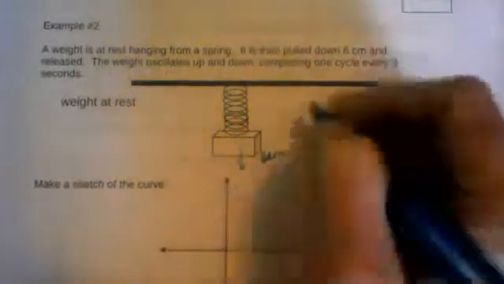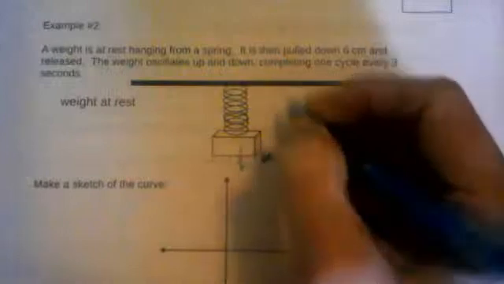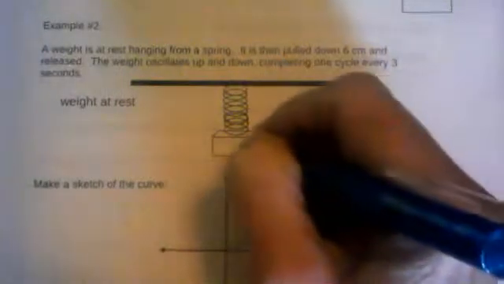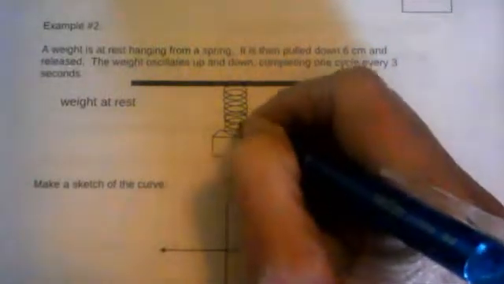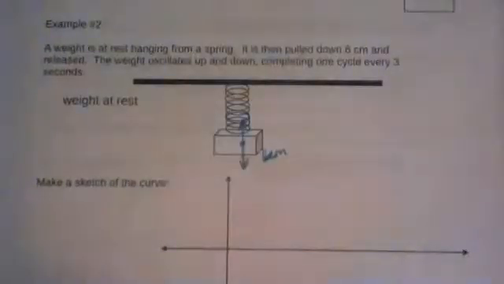It's pulled down 6 centimeters. So they're going to pull it down first, 6 centimeters, and then they're going to let go. And when they let go, it's going to bounce back up the same amount that you pulled it down, up and down, up and down. And for the first few times, it will be exactly, well, really close to 6 centimeters. 6 down, 6 up, 6 down, 6 up.